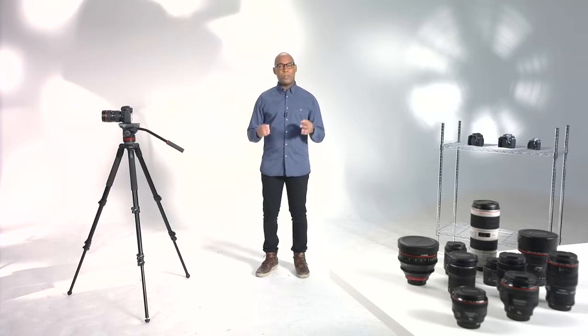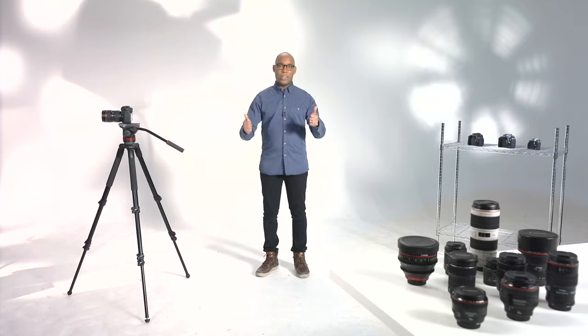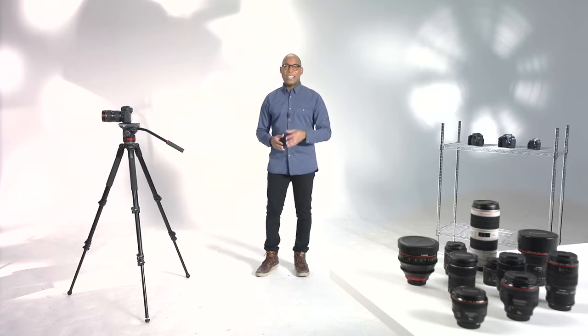I hope this lesson helps you to better understand the principles of frames per second, resolution, and frame size. In our next lesson, we're going to explore getting the right exposure.